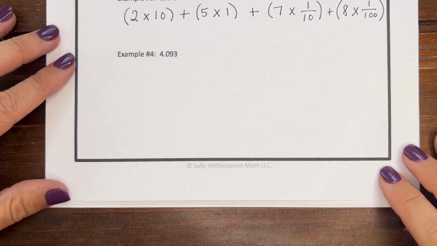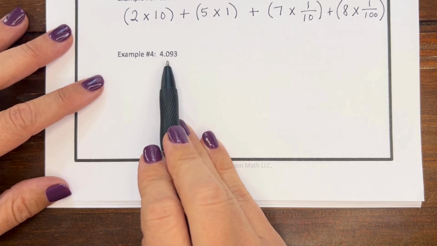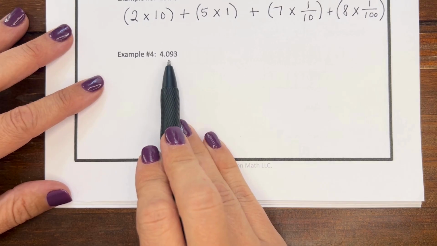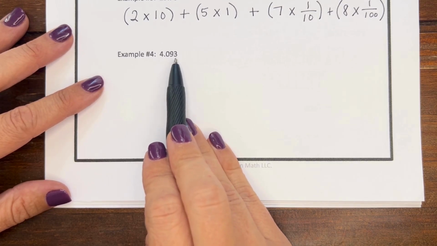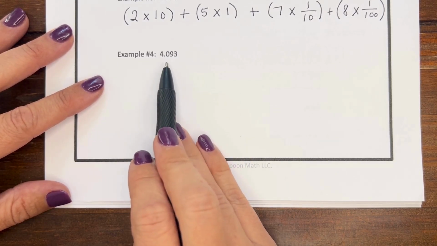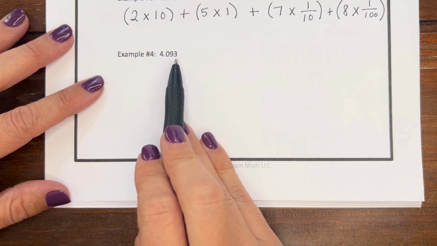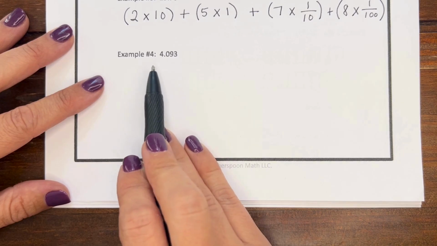All right, final problem. Zeros can be tricky during expanded form. What I always say is we can skip the 0, but we can't ignore the 0 because that 0 gives us a lot of information about the value of this 9 and the value of this 3. We have 3 digits after the decimal place, 0, 9, and 3, which means this 3 is in the thousandths place. Let's read it together.